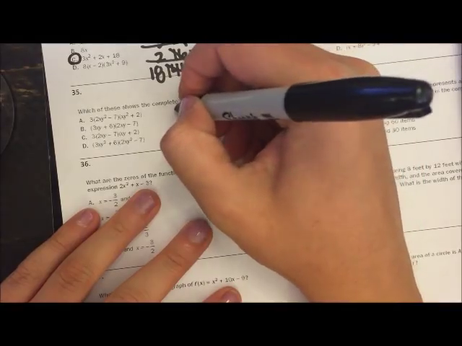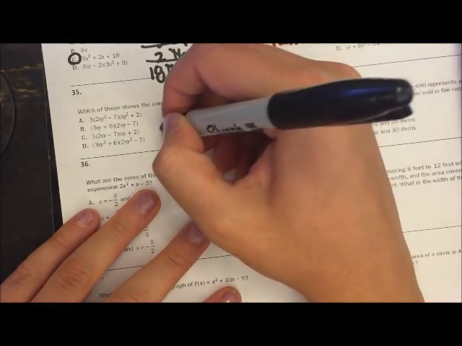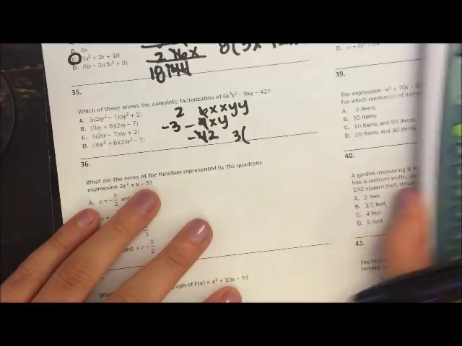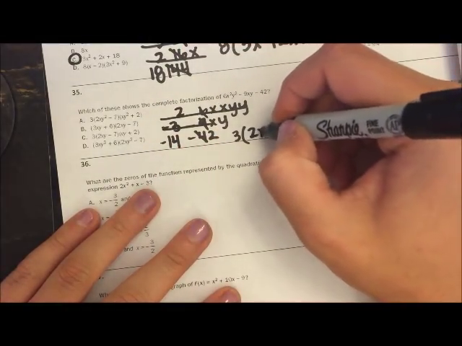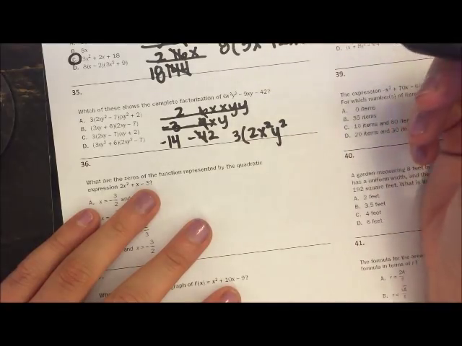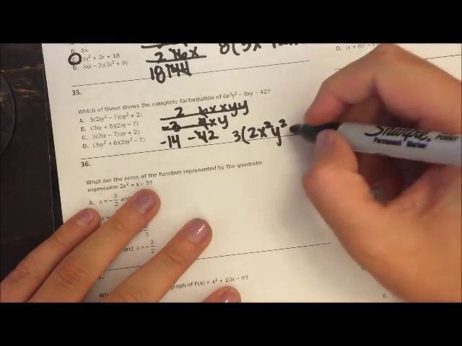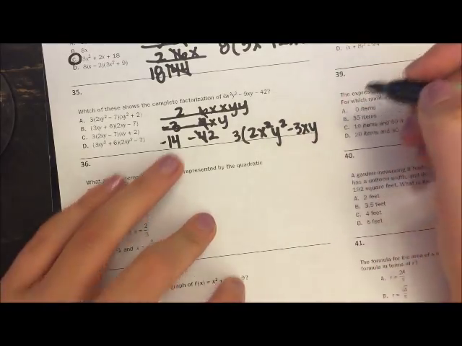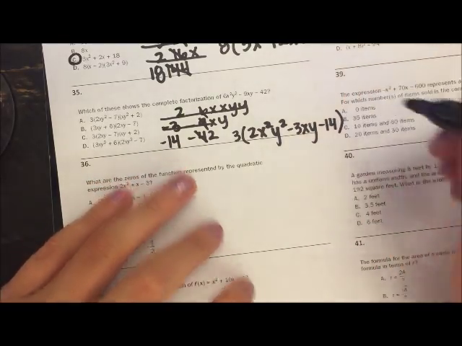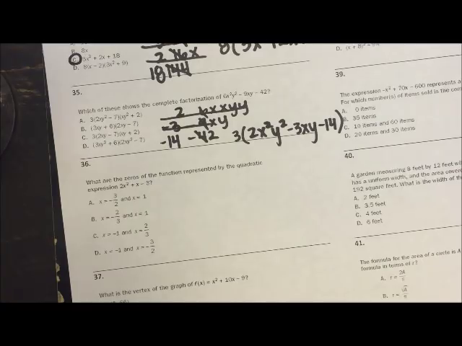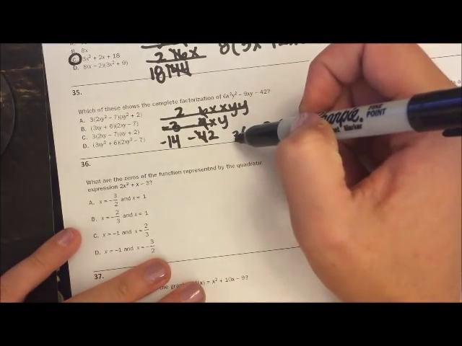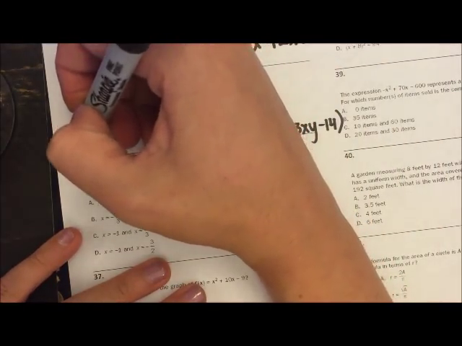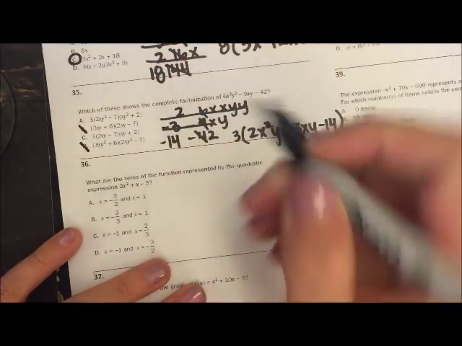Well, that 6 divided by 3 is 2, negative 9 divided by 3 is negative 3, and negative 42 divided by 3 is negative 14. So I'm left with a 2x squared y squared, and then a negative 3xy, and then a negative 14. Well, that doesn't look like anything I have over here. But what I do see is that a 3 has been factored out. So I can automatically get rid of b and d because I have my 3's factored out.